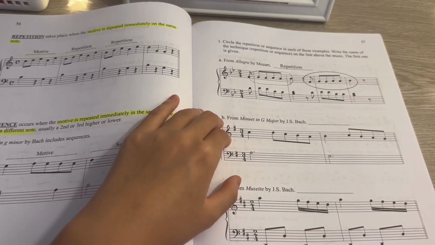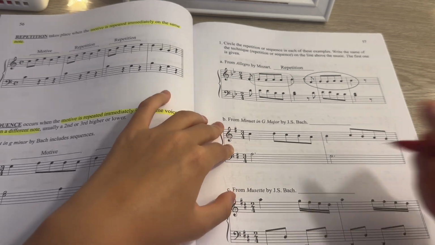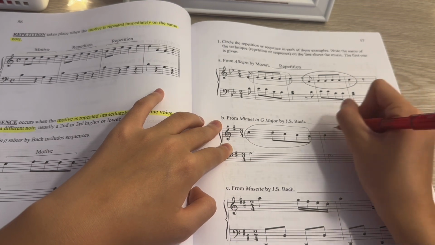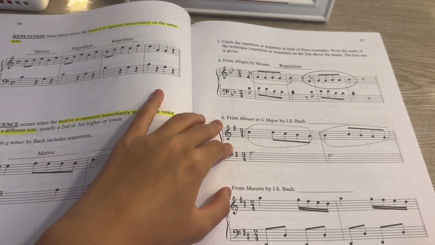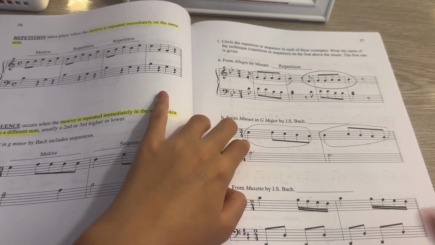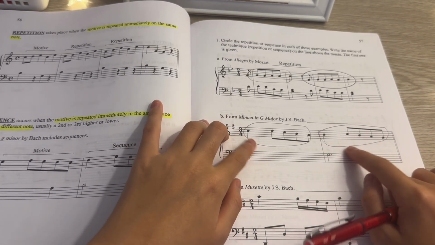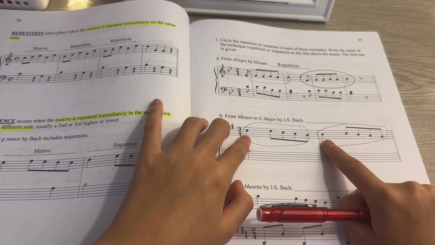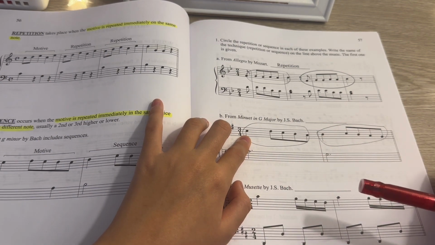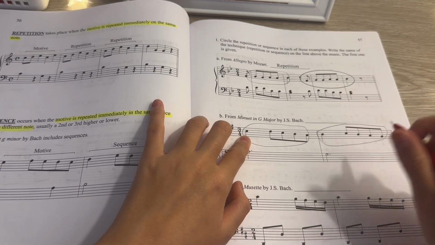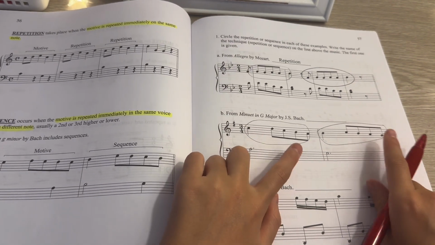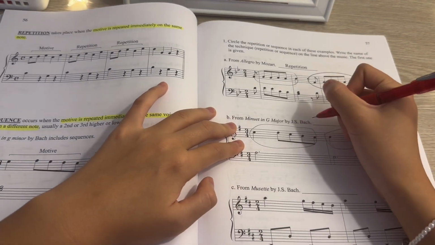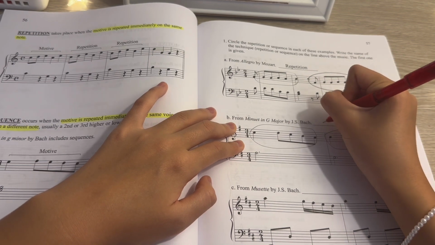Okay, let's take a look at this one. I already see a pattern here. If we look over here, let me just circle them really quick. Okay, what do you notice? Is it repetition? Are they the same exact notes? No, this one starts on a C and this one starts on a B, so they're not repetition. That gives us only one option left, which is sequence. We see it as sequence because it's in the same voice and it follows the same general pattern. It has a quarter note and then 4 eighth notes. So that basically tells us that it is a sequence.